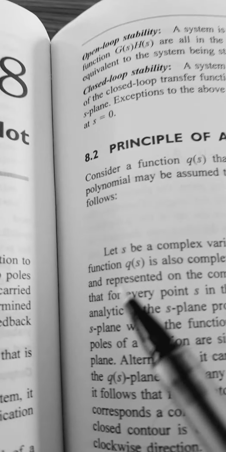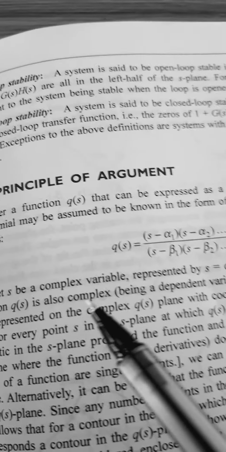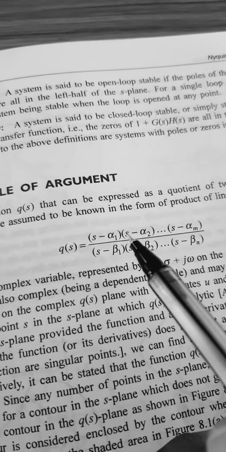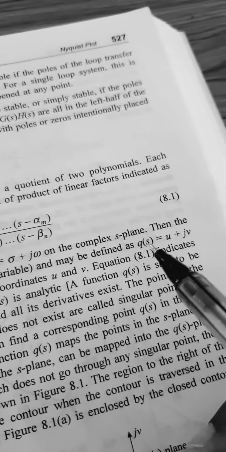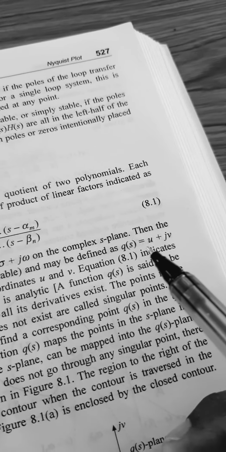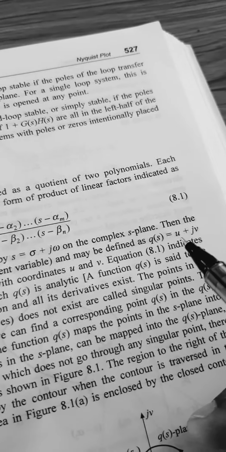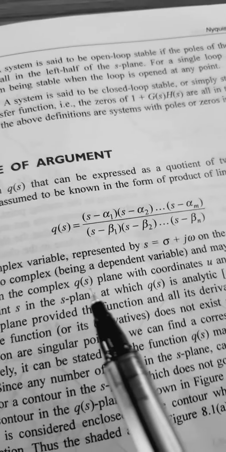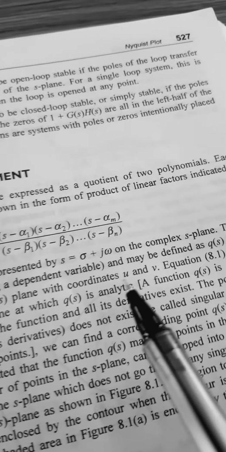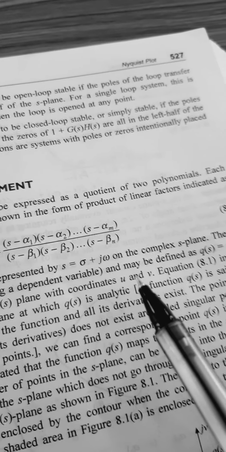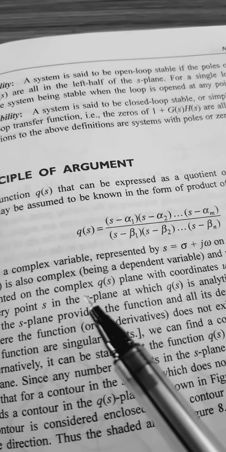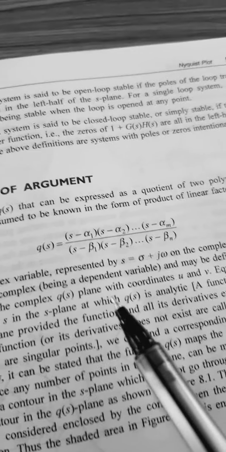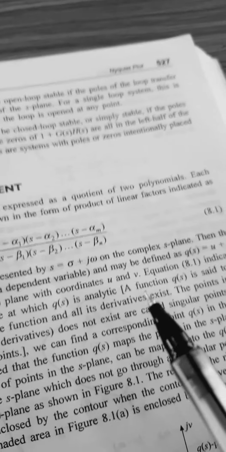Then the function q of s is also complex, and may be defined as q of s equal to u plus jv, and represented on the complex Q(s) plane with the coordinates u and v.